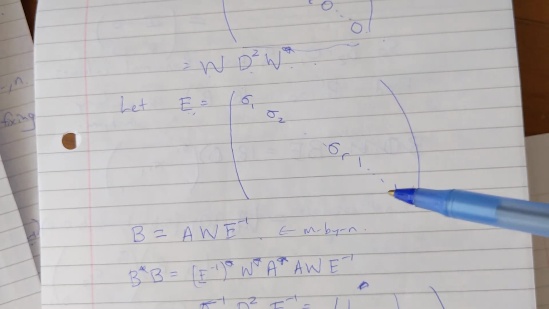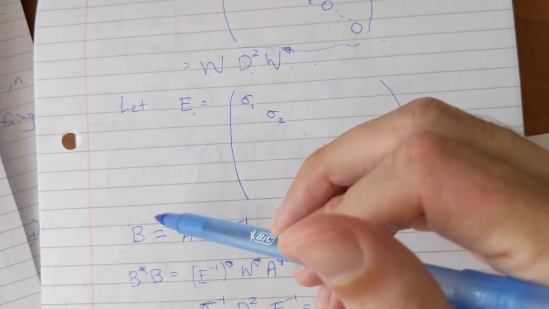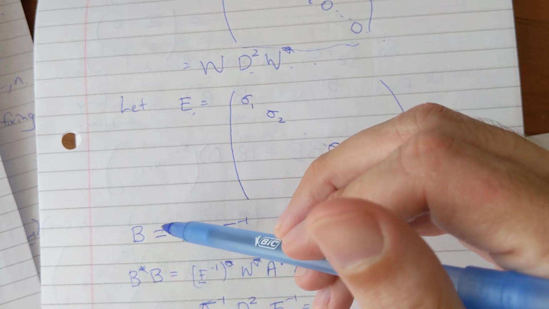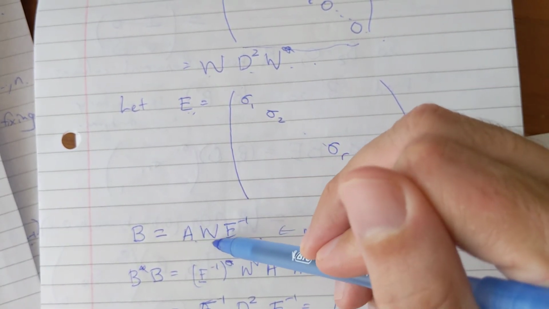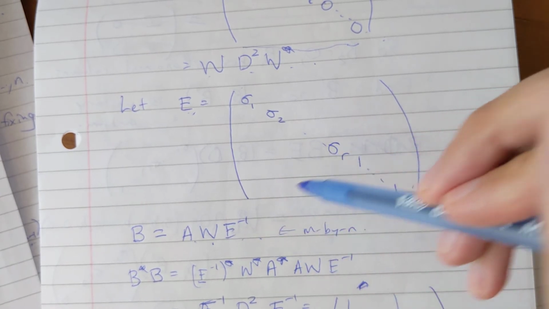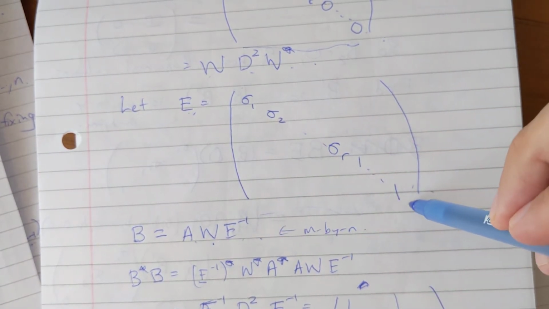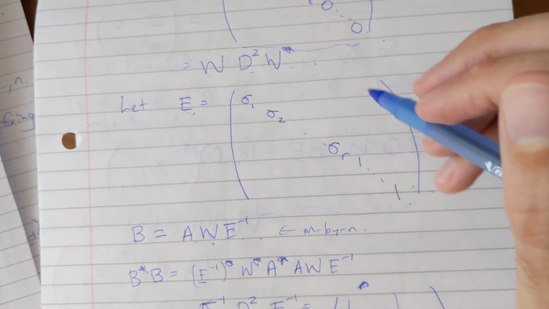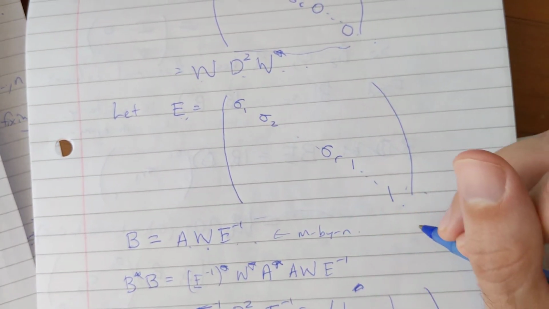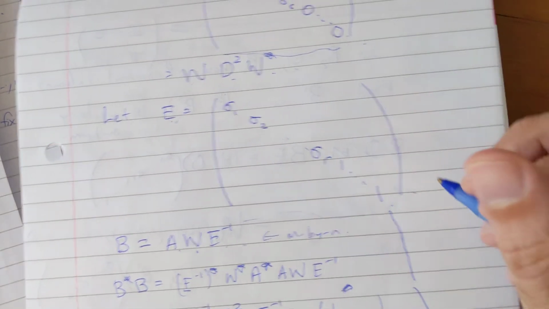Okay. And just out of nowhere, we define a new matrix B. We define it to be A times W times E inverse. Why do we do this?